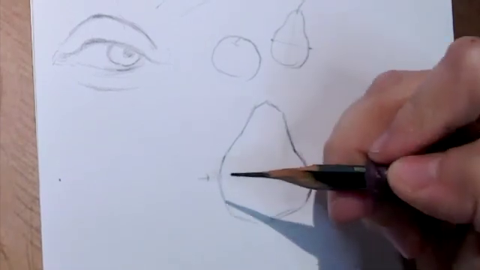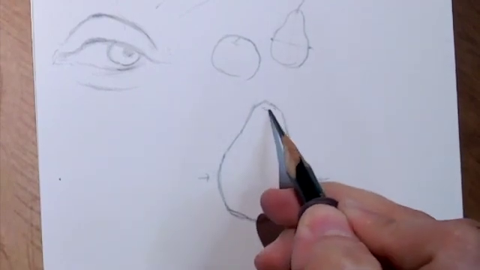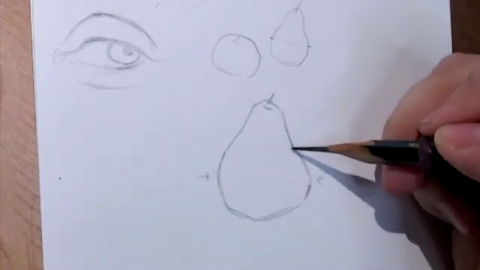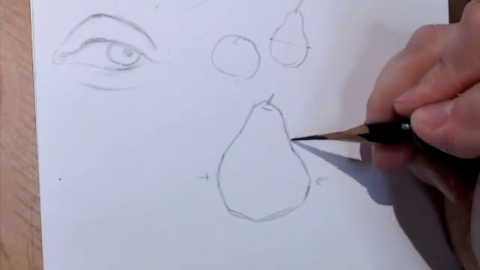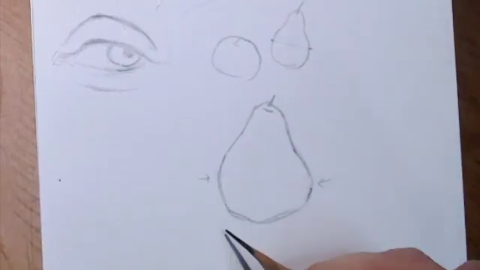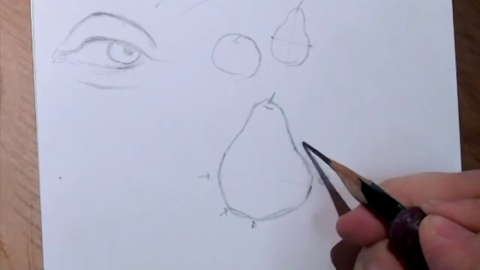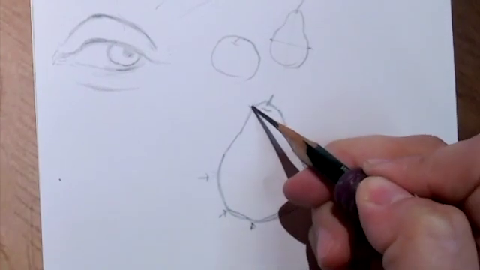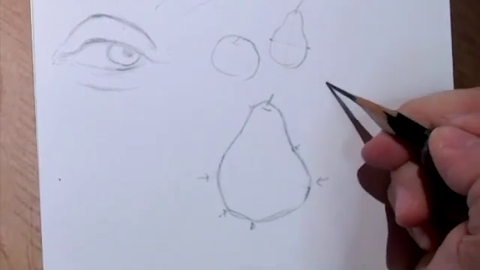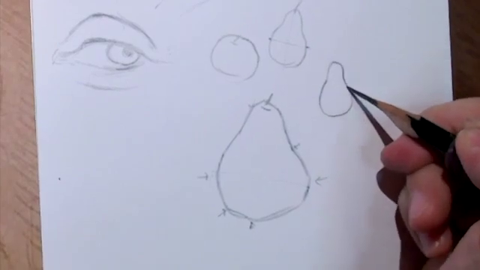Okay, and then I'll curve it out a little bit. So I'm looking for those specific plane changes, those little peaks, those tiny little points, those little changes in direction, versus doing a symmetrical pear.